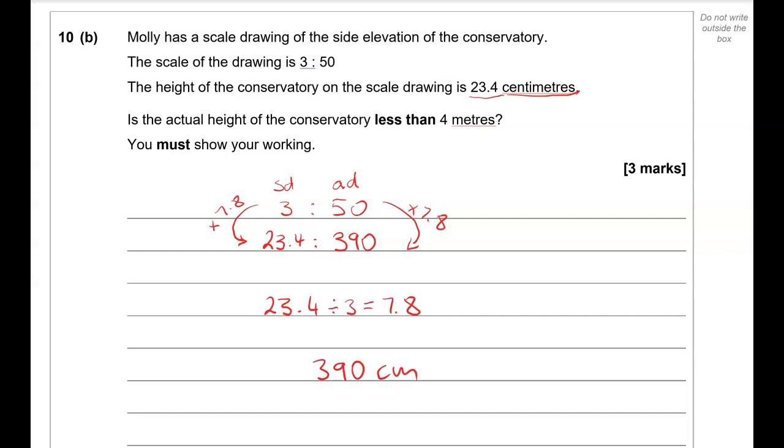Question: is the actual height of the conservatory less than 4 meters? In a meter, there are 100 centimeters. The clue is the C there, centi, like a century, or cents in a euro. So there are 100 of them.